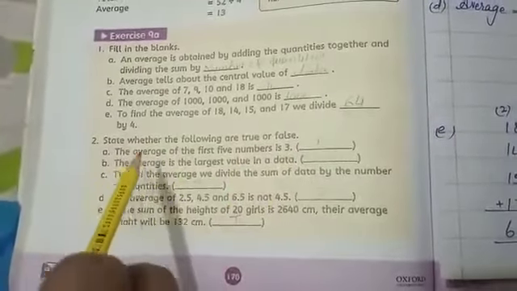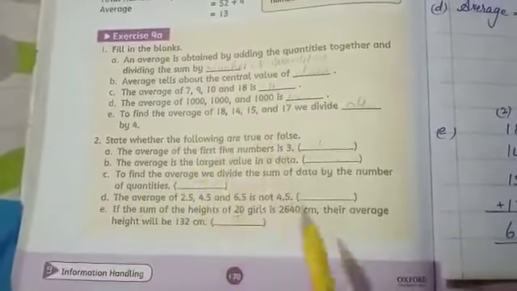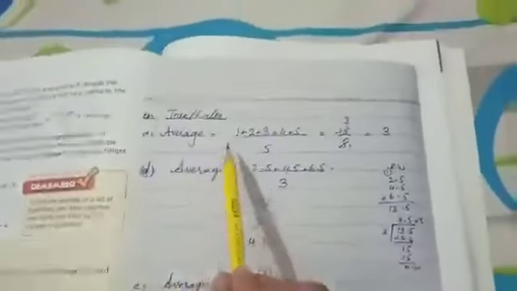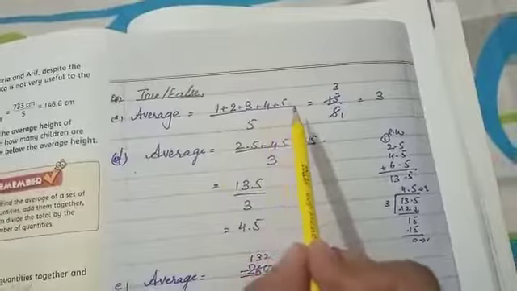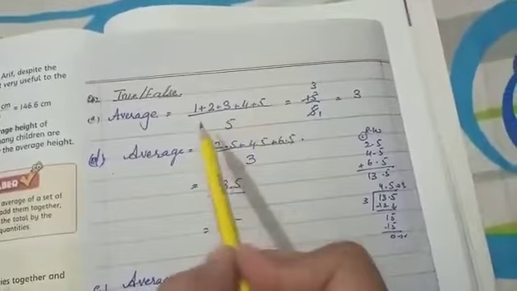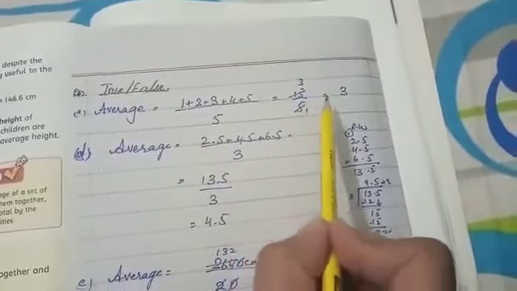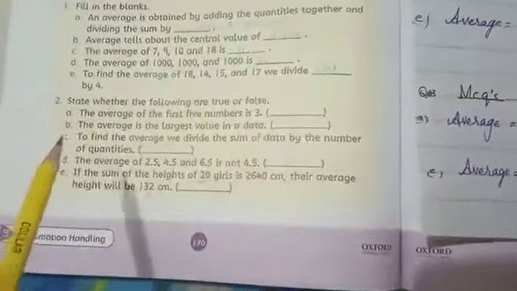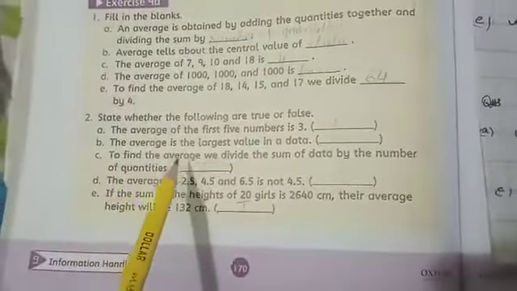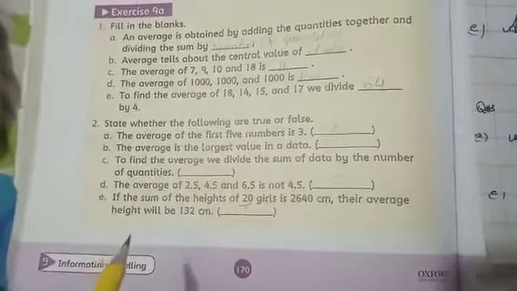A part is that the average of the first 5 number is 3. True. Okay girls. Now here is our work. Average is equals to, first 5 numbers are 1, 2, 3, 4, 5. Now we sum up all these numbers and divide them on 5 because there are 5 numbers. When their sum will come 15, and when we divide 15 on 5, our answer will come 3. So that's why this statement is true. Okay girls, B part, that is the average is the largest value in the data. False, because average is the central value of the data.